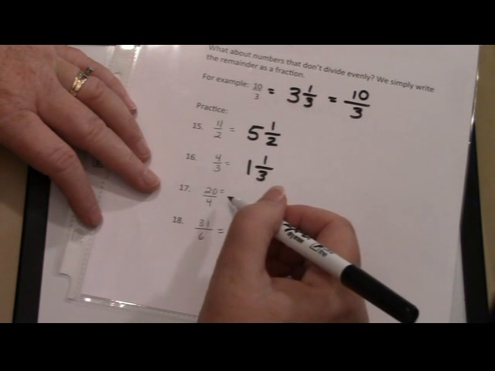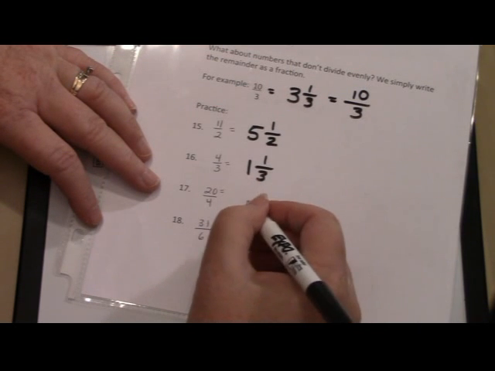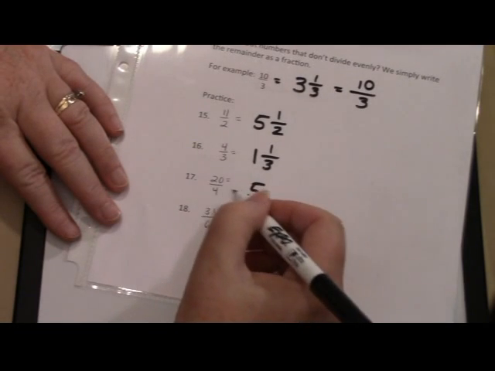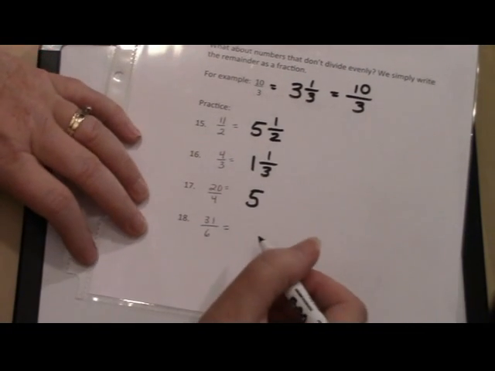20 fourths. Let's divide. 20 divided by 4 is what? 5. Do we have a remainder? No, that's a whole number. We're done. It's 5. That would reduce or simplify down to 5. Let's look at our next one.